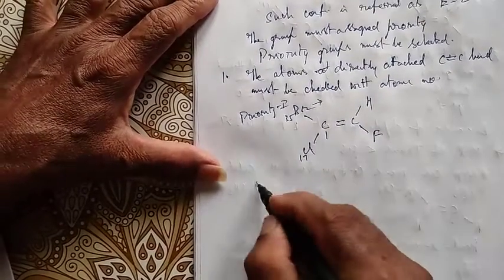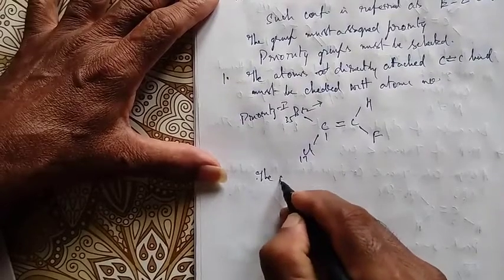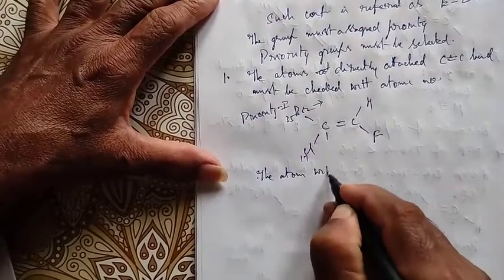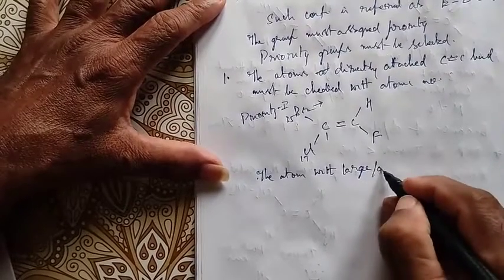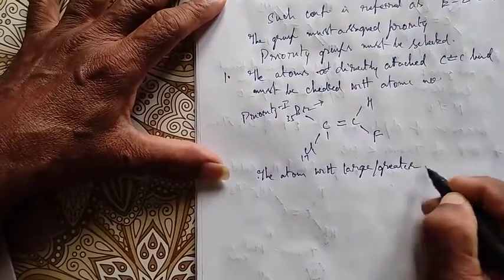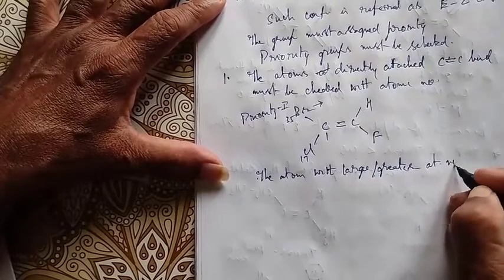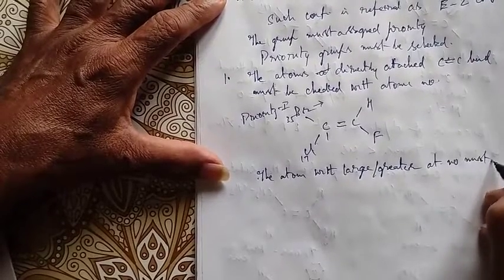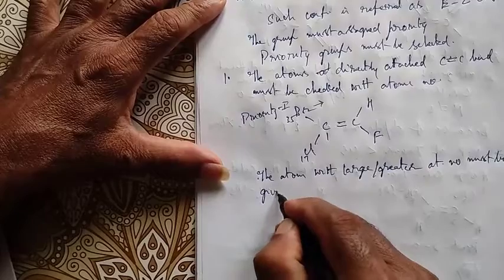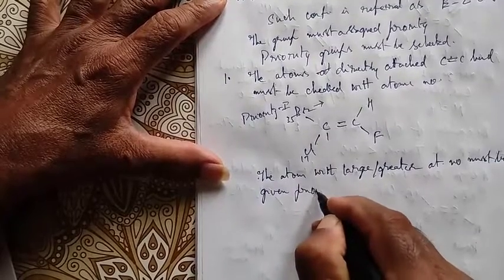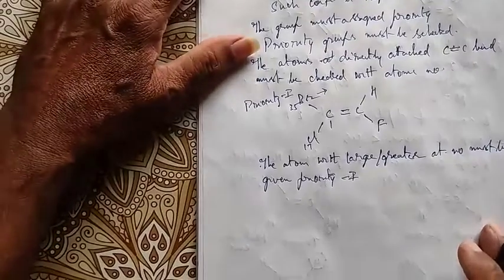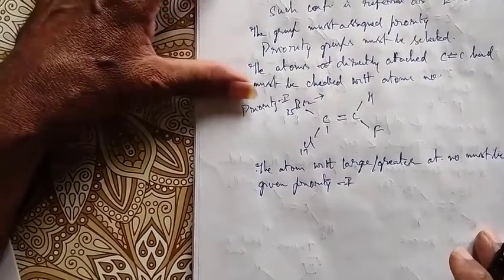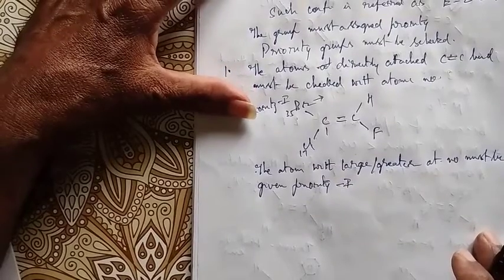So what do we have to check here? The atom with the greater atomic number must be given priority 1. And automatically the second group, with the smaller atomic number, gets the second priority.